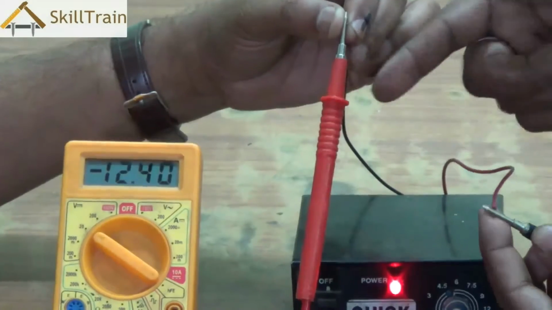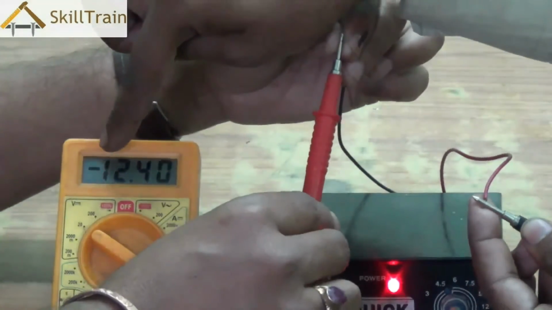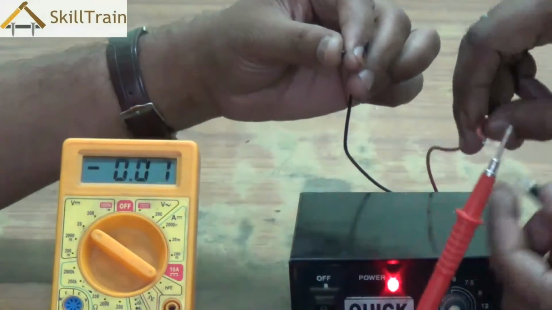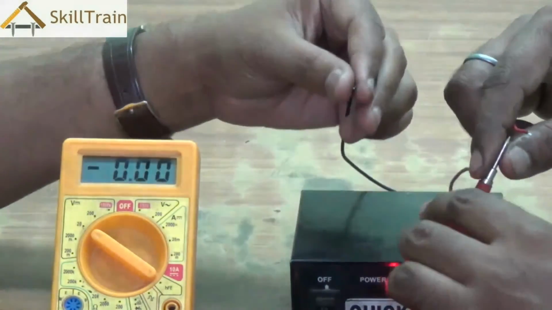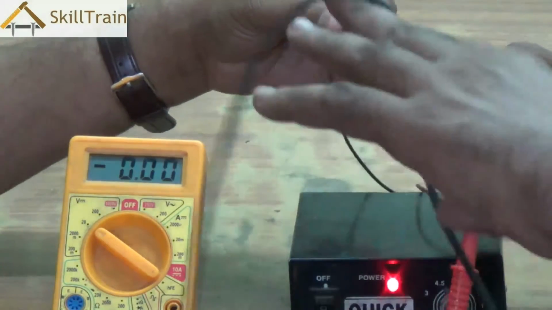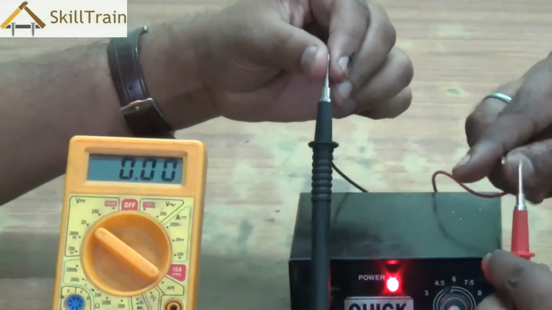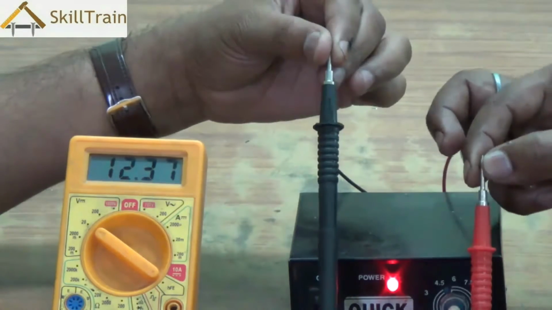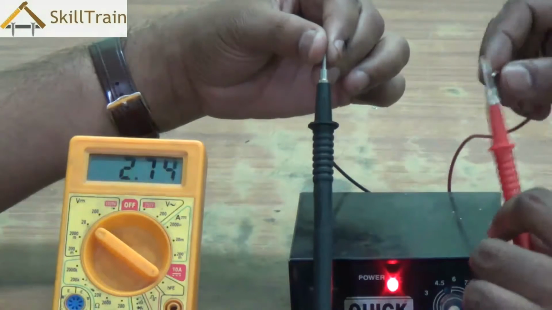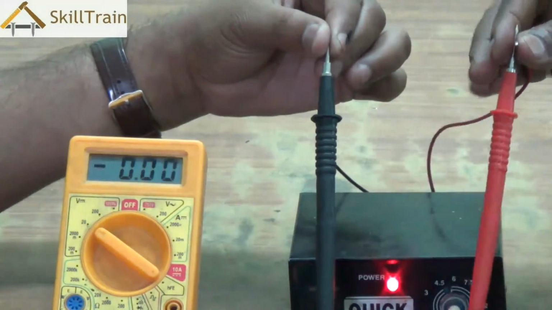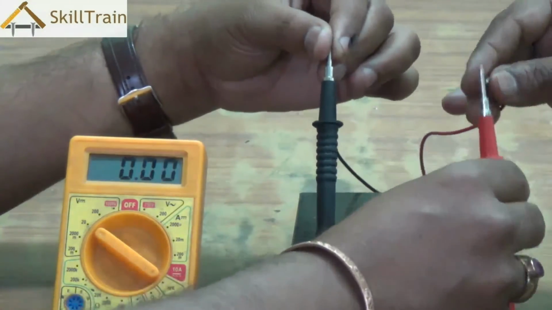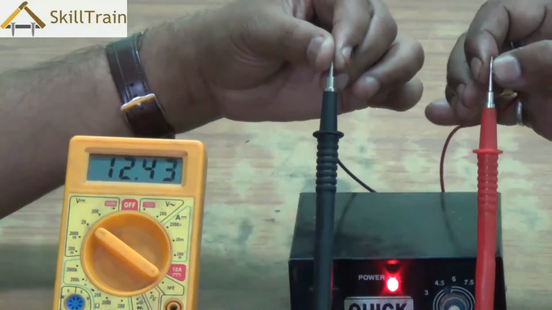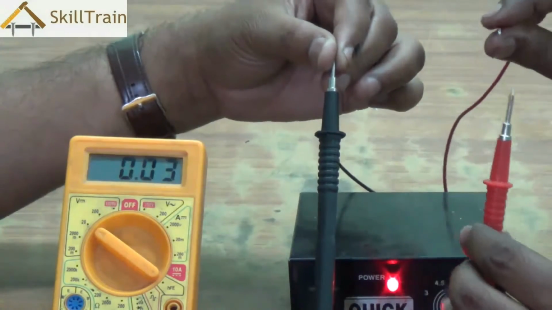Now from this you can figure out that the black probe that we have placed on the red wire, and the red wire is essentially the positive point. So let's alter this and then check whether we are getting a positive reading when we place it in the other direction. As you can see, we are getting a positive reading here. So basically this means the red color point is the positive point and the black color wire is the negative wire, and you can therefore connect it accordingly to the electronic device whichever you are intending to connect.